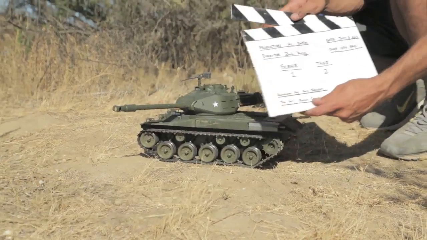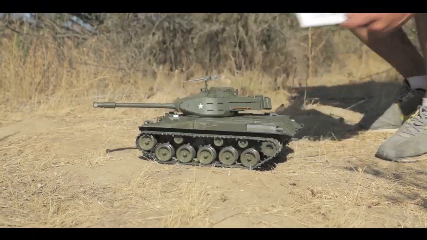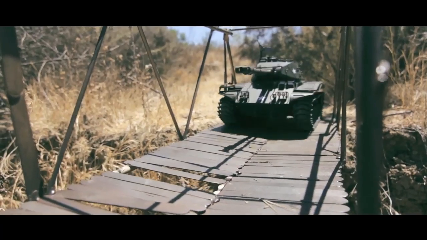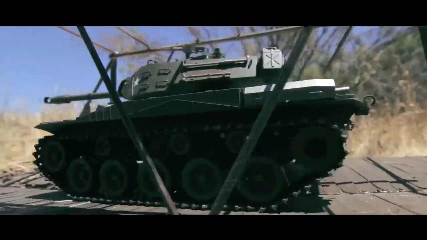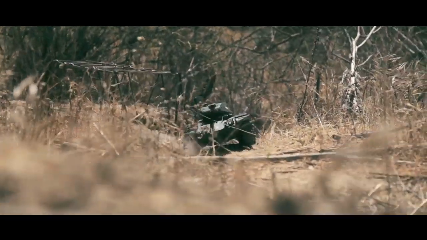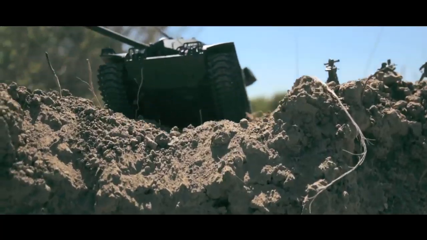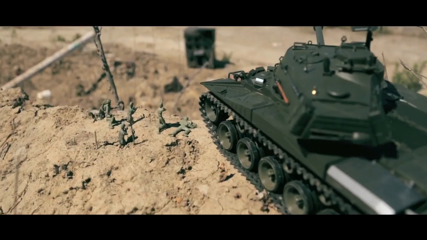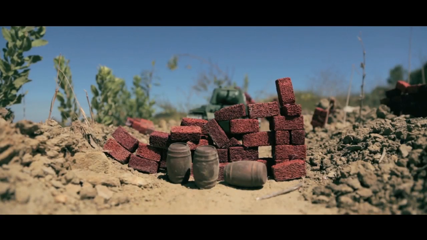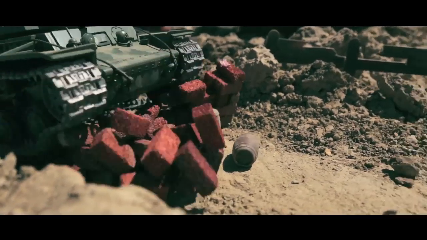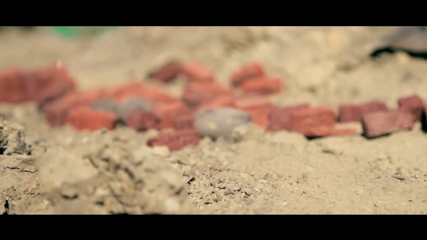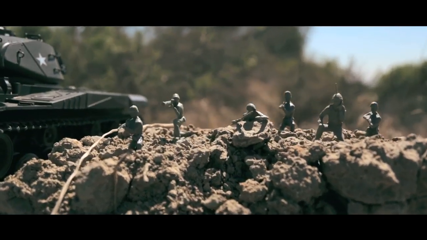RC Battle, Scene 1, Take 2, and action. We have enemy tanks in range. Let's blow these suckers up.